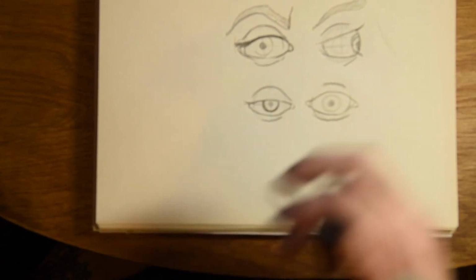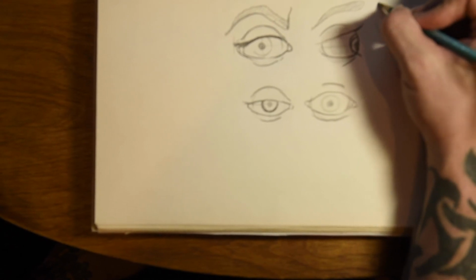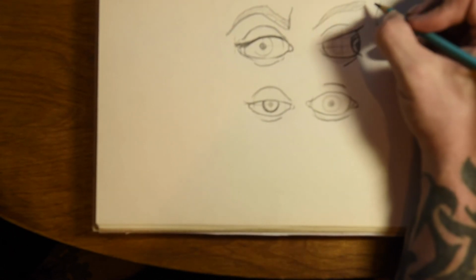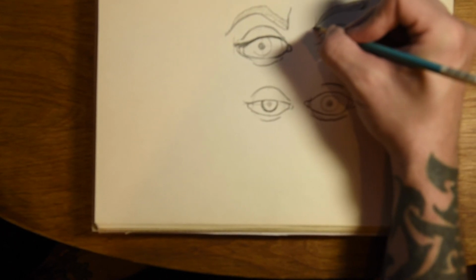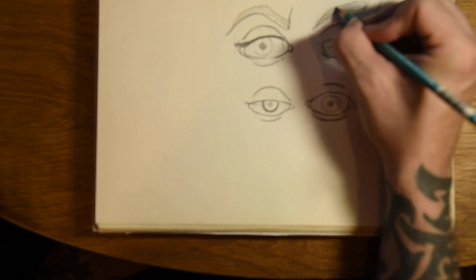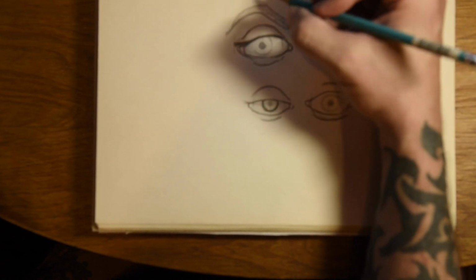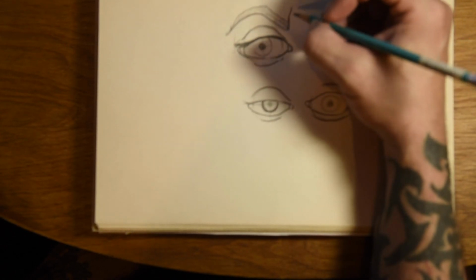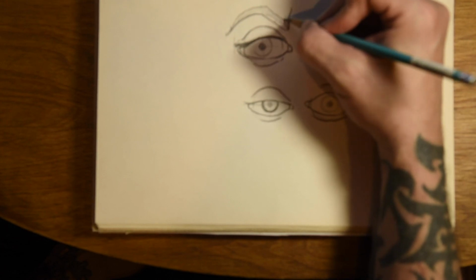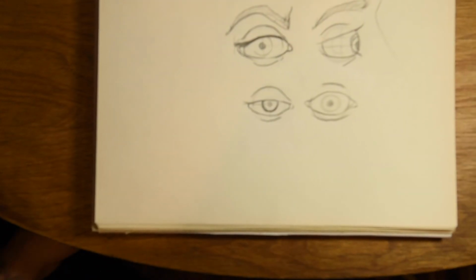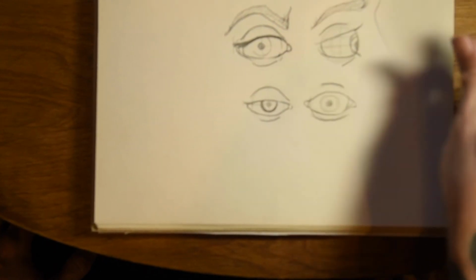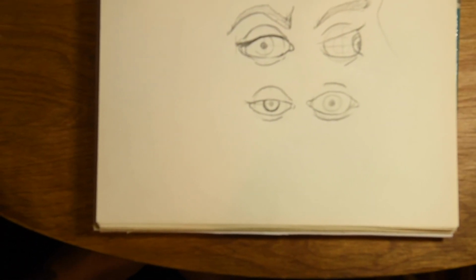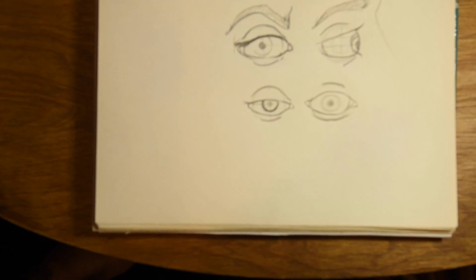You can sometimes add some individual hairs at the beginning and the end of it. Just don't get crazy with it, because you don't want them to be distracting. But that's basically how you'll do eyelashes, eyeballs, and eyebrows.